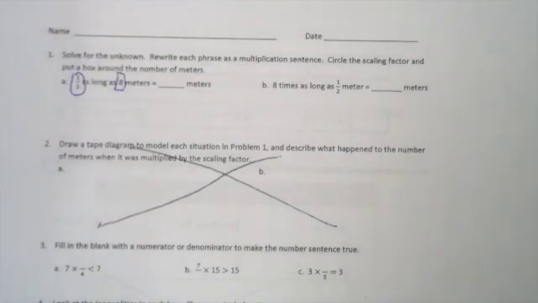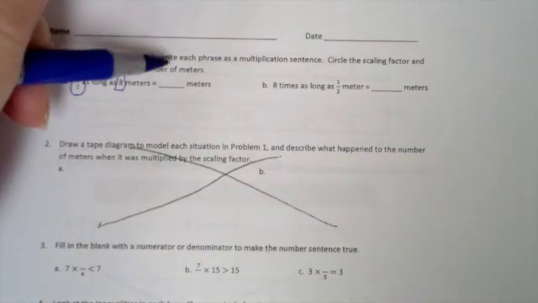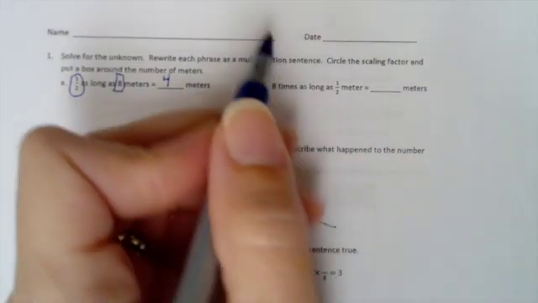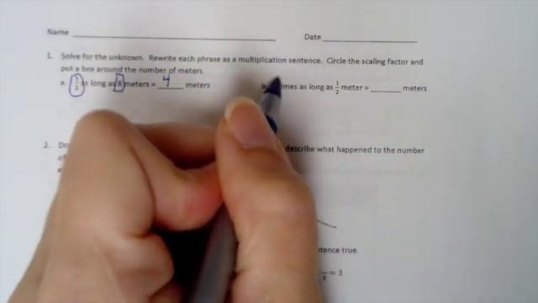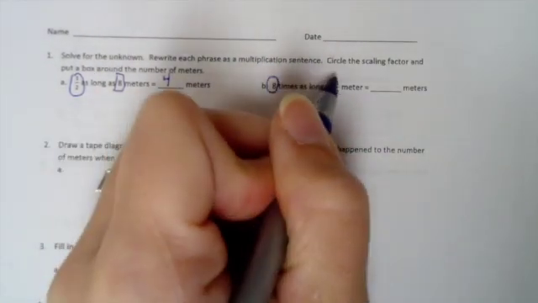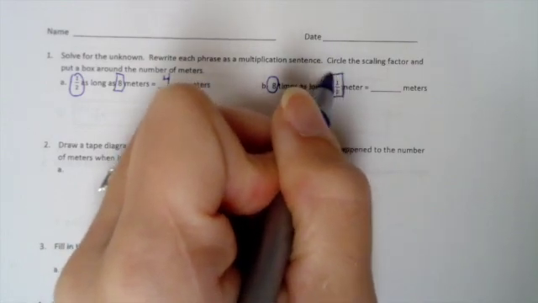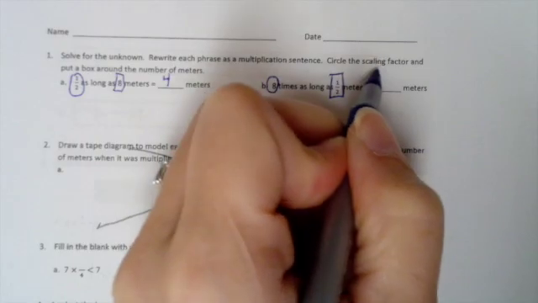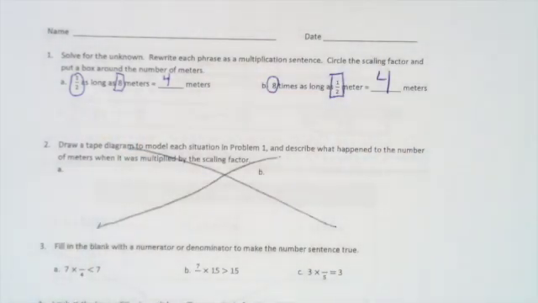So 1/2 times 8 is 8 halves, which is the same thing as 4. 8 is our scaling factor. 1/2 is our number of meters. 8 times 1/2 is still 4.